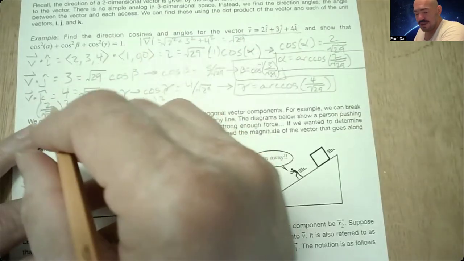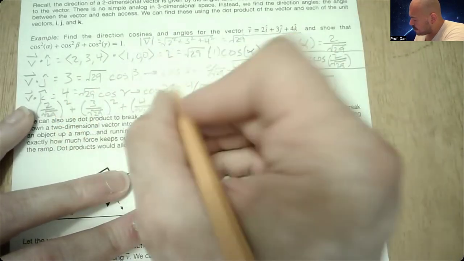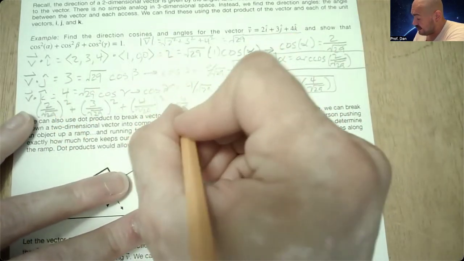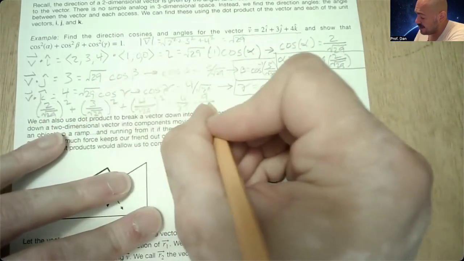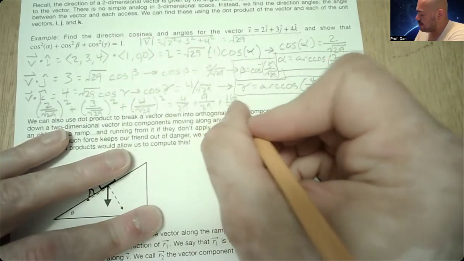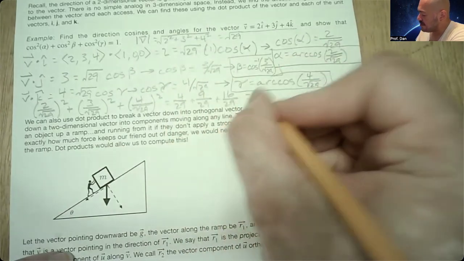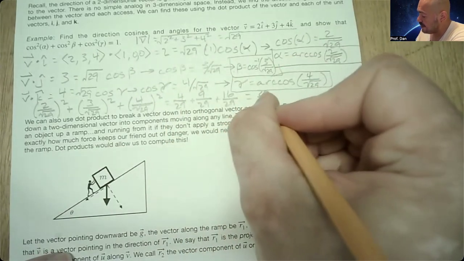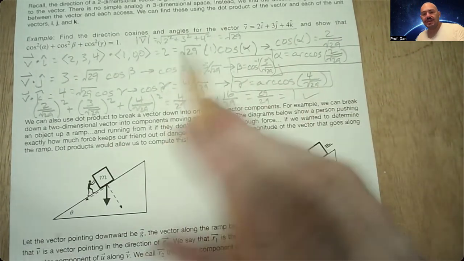If I square everything, first term we get 2 squared is 4 over 29. Second term, 3 squared is 9 over 29. Third term, 4 squared is 16 over 29. If I add these together, 4 and 16 make 20, plus 9 gives me 29 over 29. And guess what? That's 1. So we know that that statement is true.